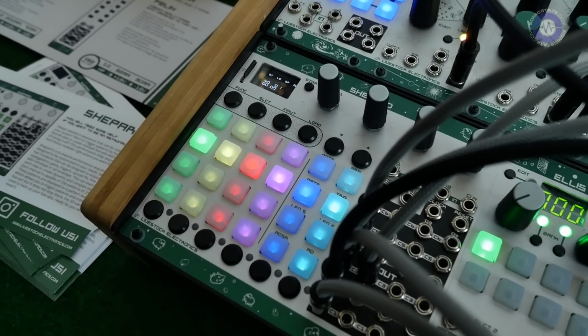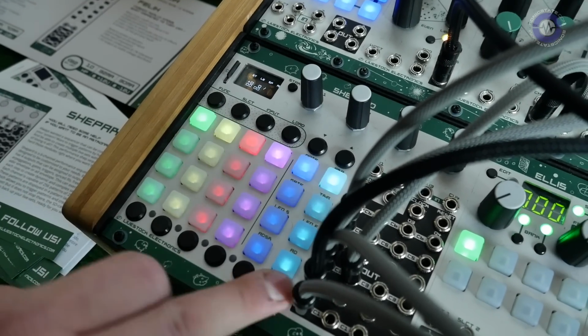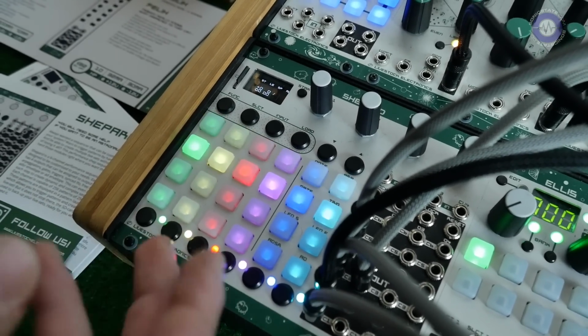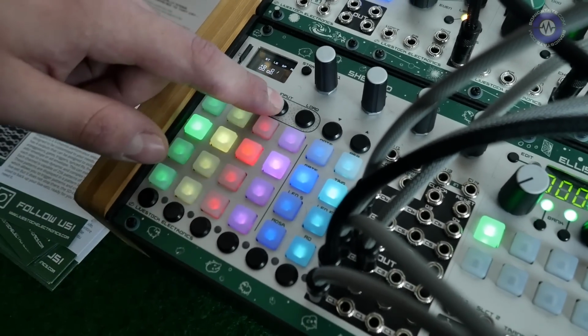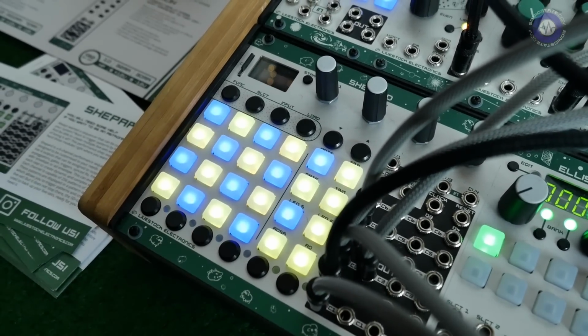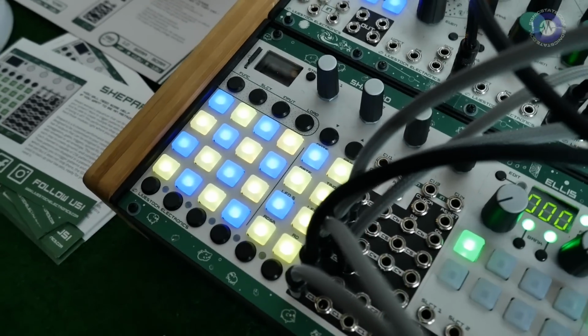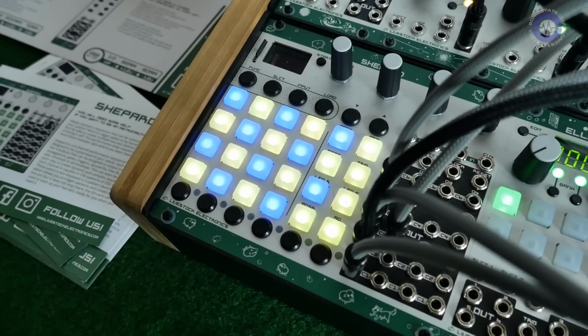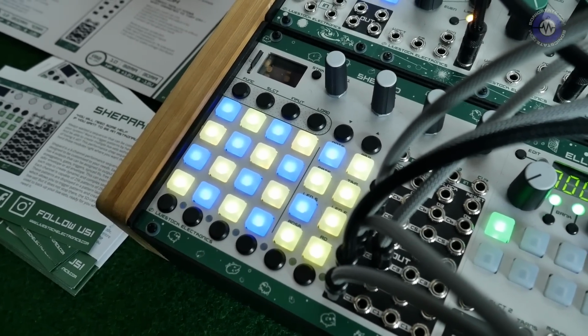So you can really get some build-ups going while you're playing. And again, the mute buttons are available. Then finally, you can program it, but you can also play sequences. Because sometimes, of course, you don't want to program, but you have something in your mind, you just want to play. So that's possible as well.